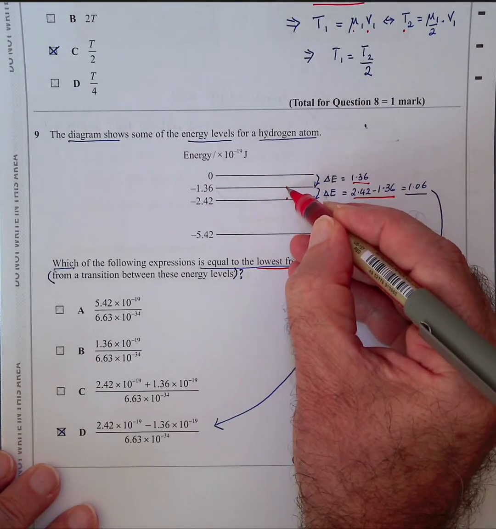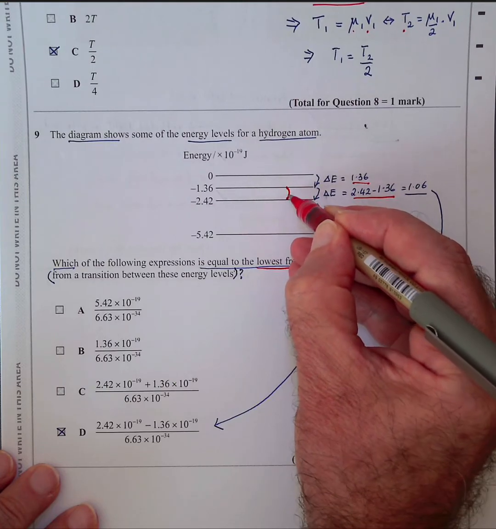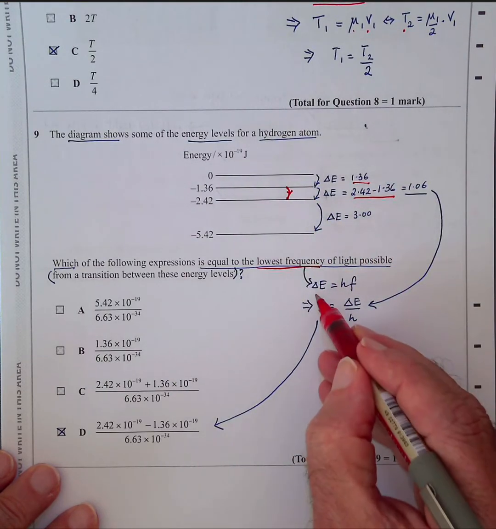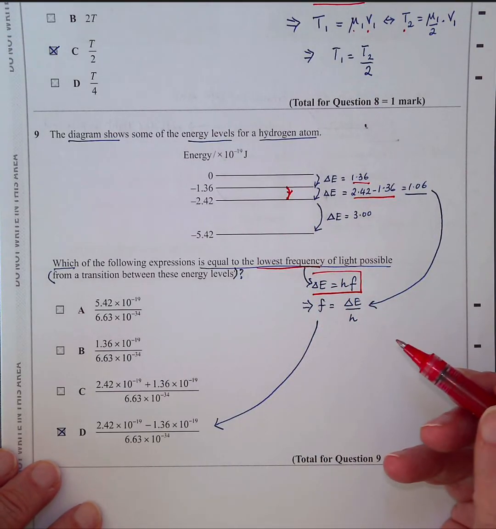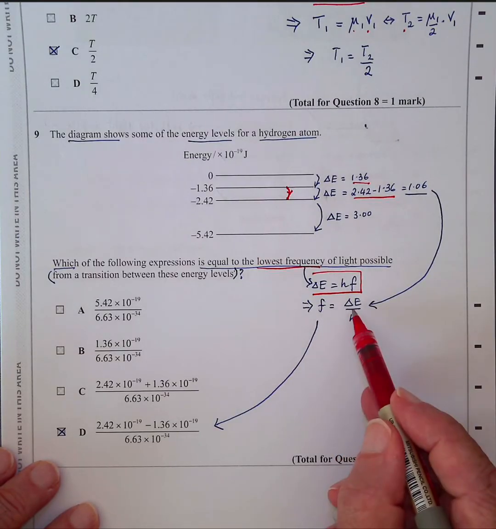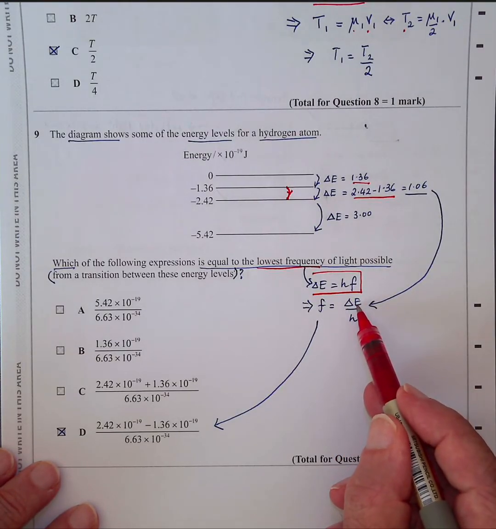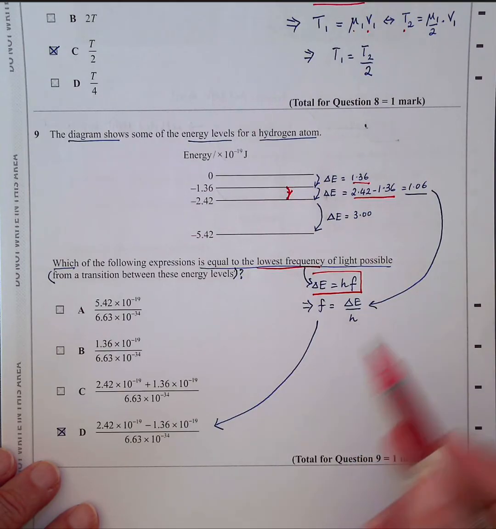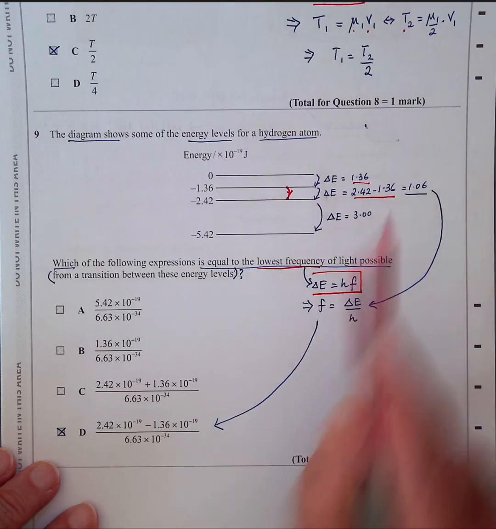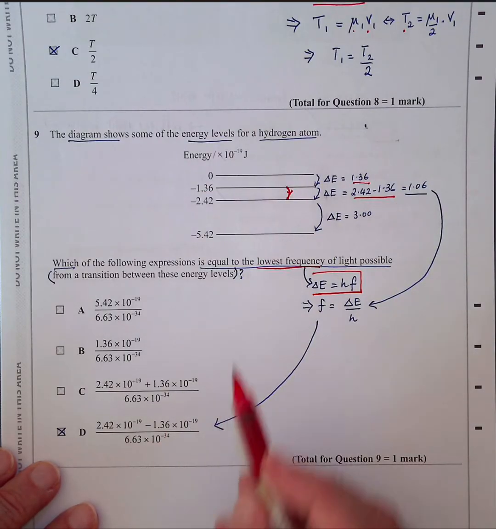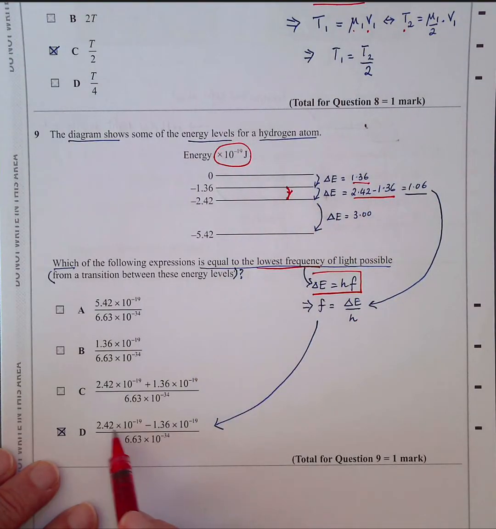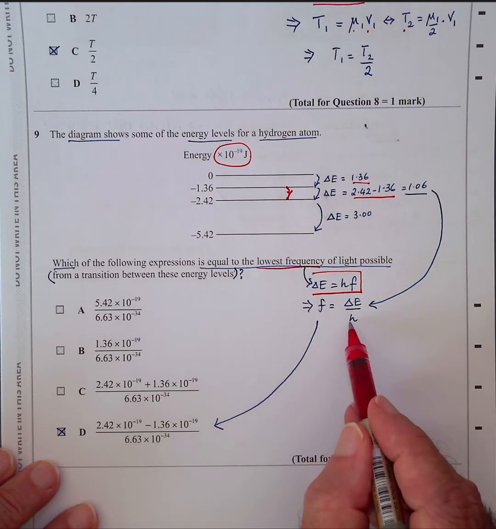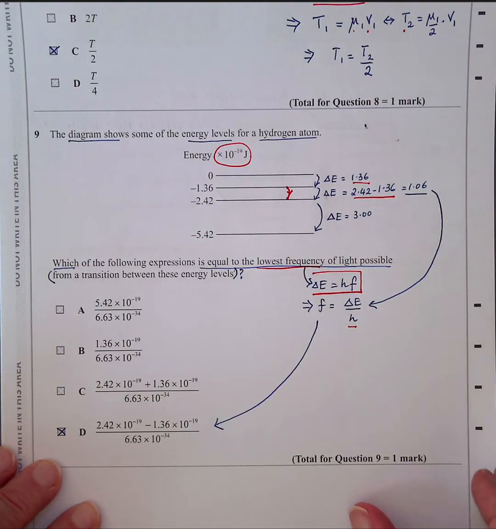When an electron jumps down that level, it will give a frequency corresponding to that energy, which is equal to hf, where h is Planck's constant, and then f will be equal to delta E over h. Delta E is the difference between those two levels, and don't forget that the energy is in 10 to the minus 19 joules. I was just doing it quickly, so you've got to make sure you've put the numbers and 10 to the minus 19 in there for each one, and then you divide it by h, so it gives you the answer D.